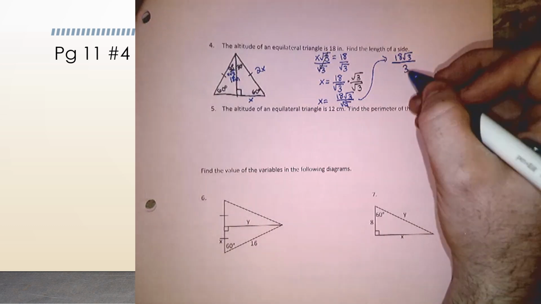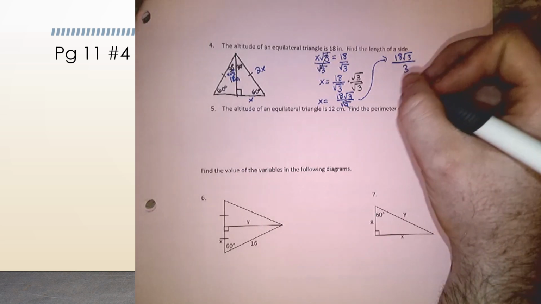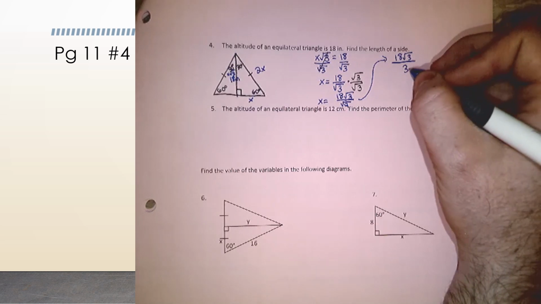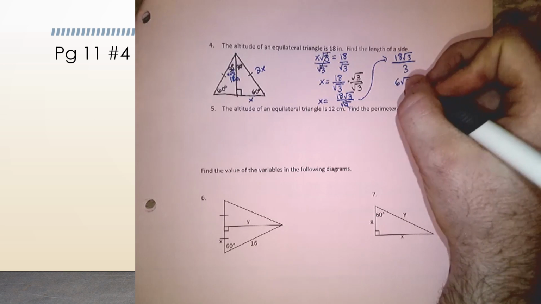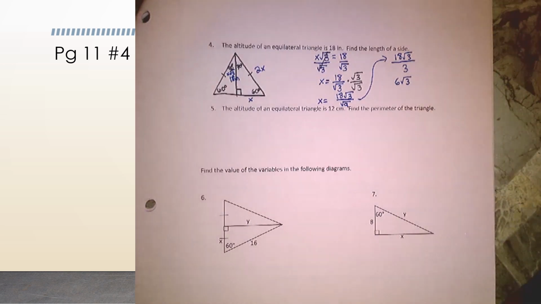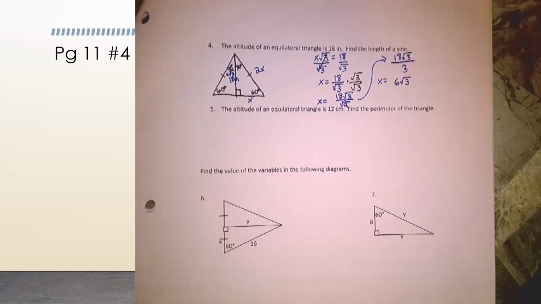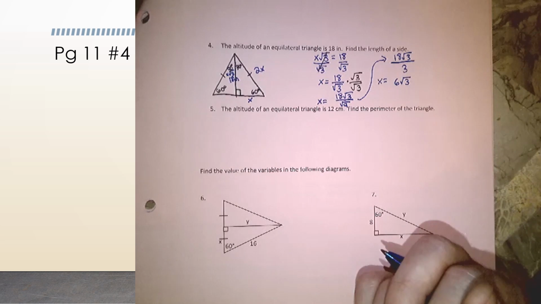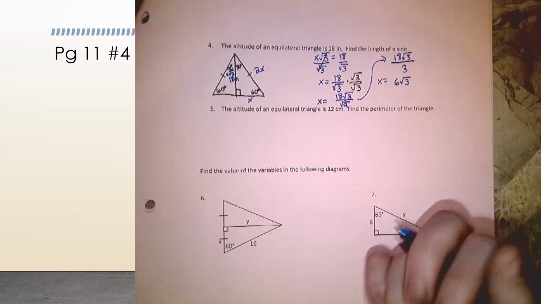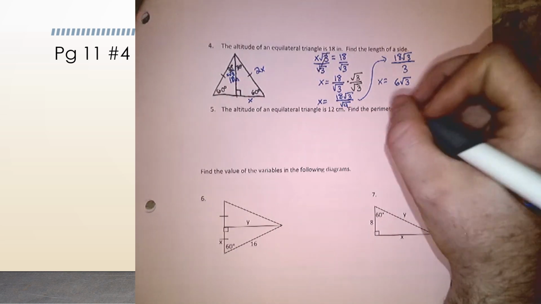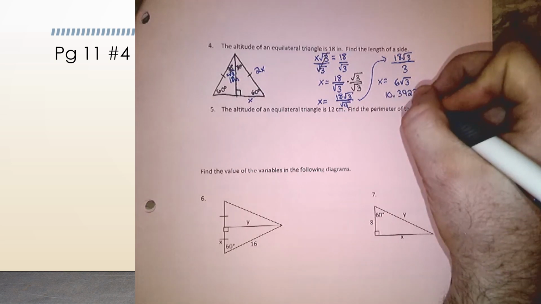So what I can do now is divide 3 into the 18. 18 divided by 3 is 6. So I have 6 square root of 3. That is what my x can equal. So I can keep it like that, or I can turn it into a decimal. If I made it into a decimal, then I would get 10.3923.